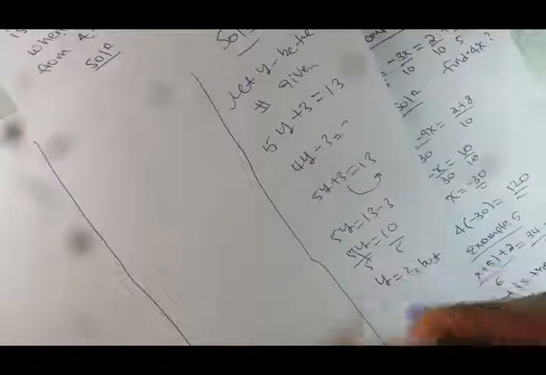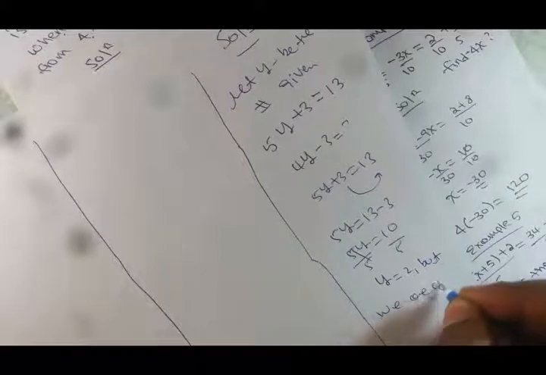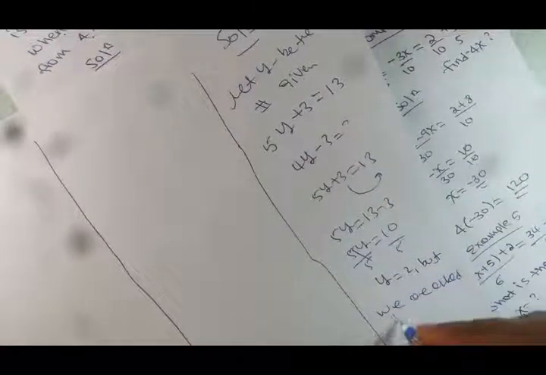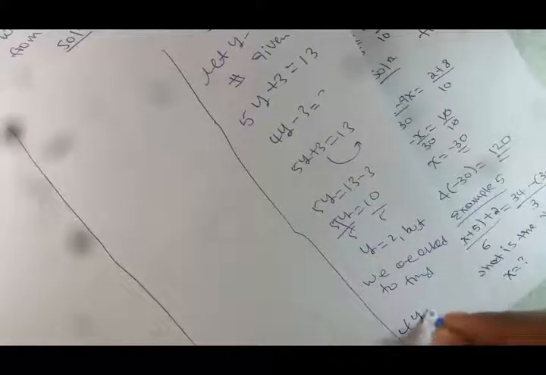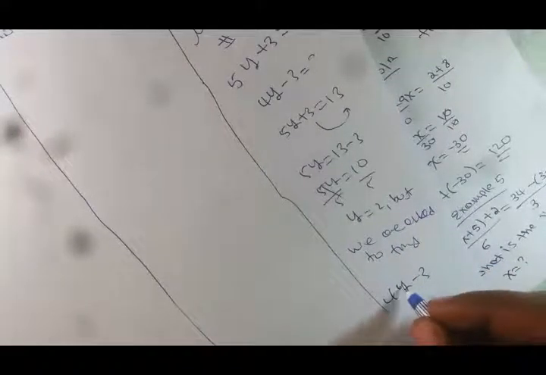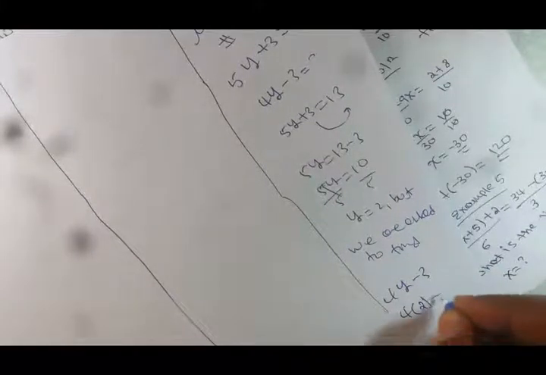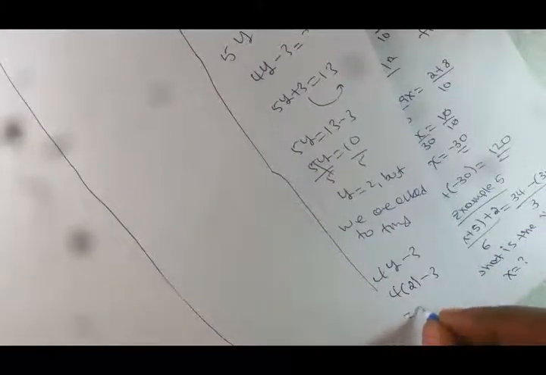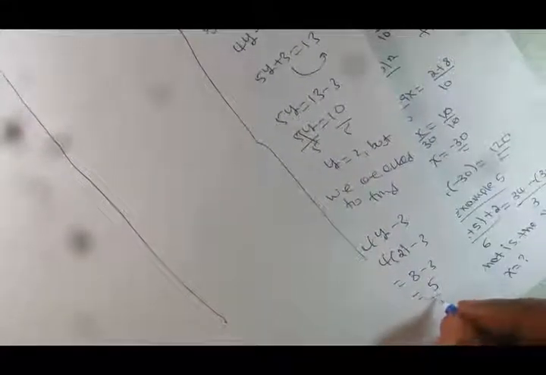But we are asked to find 4y minus 3. So we will insert 2 in place of y: 4 times 2 minus 3. 4 times 2 is equal to 8, minus 3. 8 minus 3 is equal to 5. Therefore, 5 is our answer.